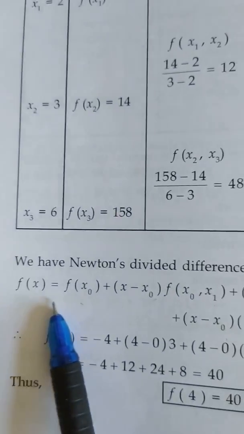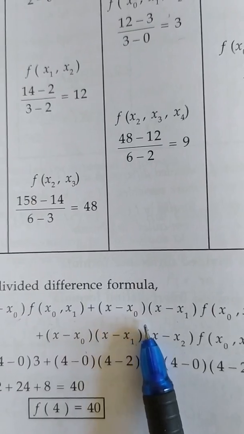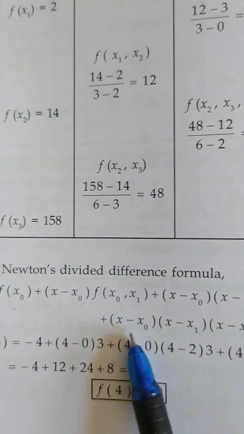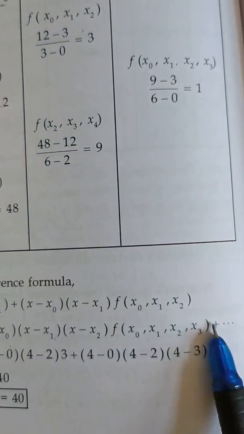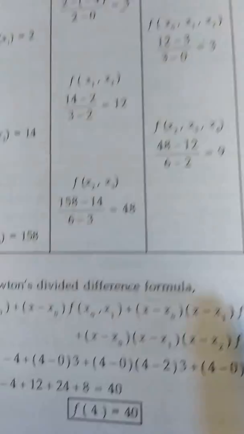The formula is f of x naught, plus (x minus x naught) f of x naught, x1, plus (x minus x naught)(x minus x1) f of x naught, x1, x2. Next term, (x minus x naught)(x minus x1)(x minus x2) into f of x naught, x1, x2, x3. No need to write the next term because we have only up to the third divided difference.